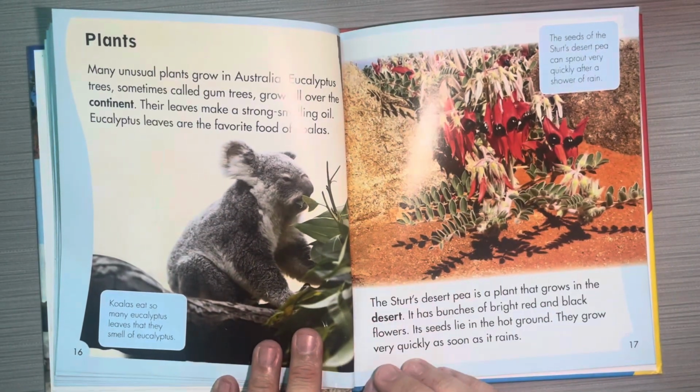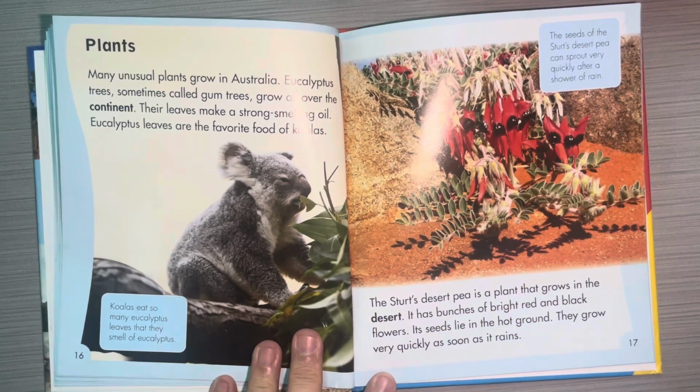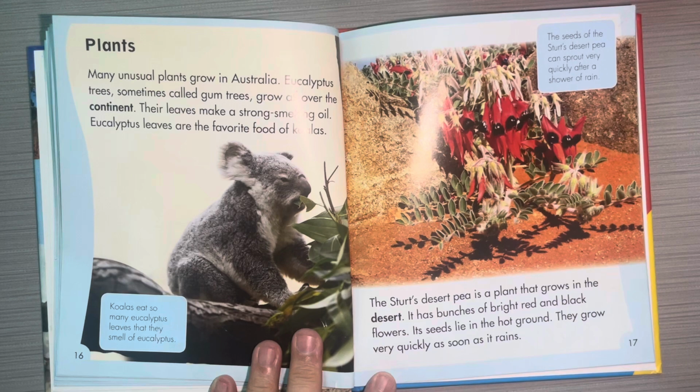Plants. Many unusual plants grow in Australia. Eucalyptus trees, sometimes called gum trees, grow all over the continent. Their leaves make a strong-smelling oil. Eucalyptus leaves are the favorite food of koalas. Koalas eat so many eucalyptus leaves that they smell of eucalyptus.